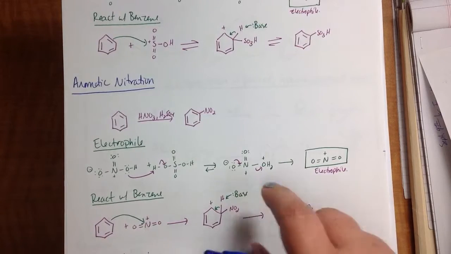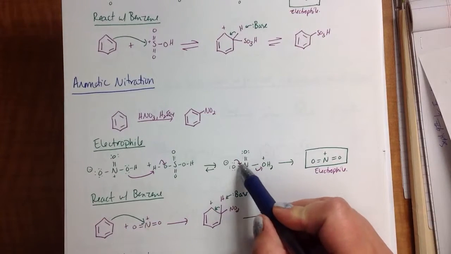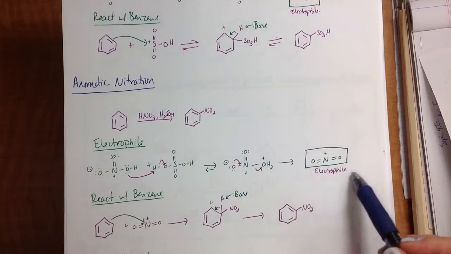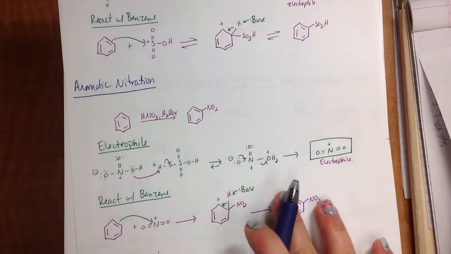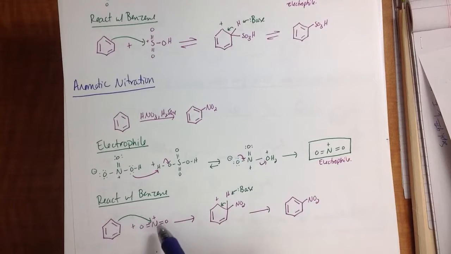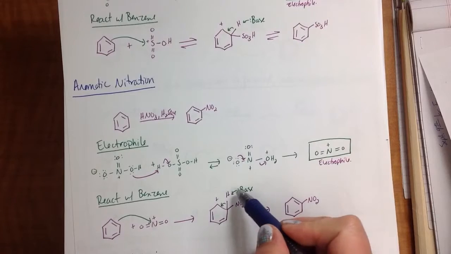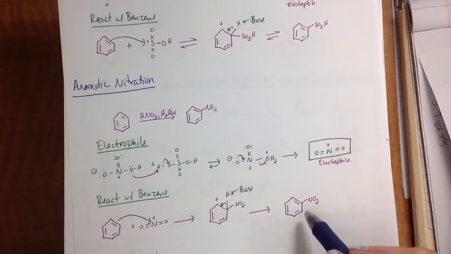You've got to have some rearrangement at that point though, because these electrons will come in and the water leaves, giving you your electrophile. Now it's the same thing as what we've done before. These electrons come and react with our nitronium ion there. A base will come and remove that hydrogen, electrons go back, and we end up with NO2.